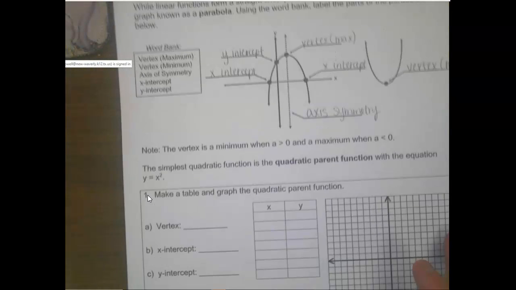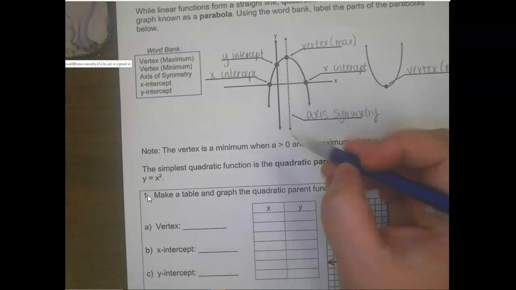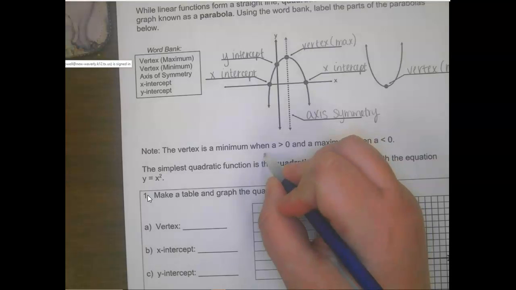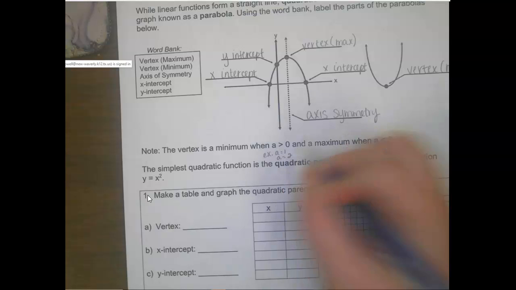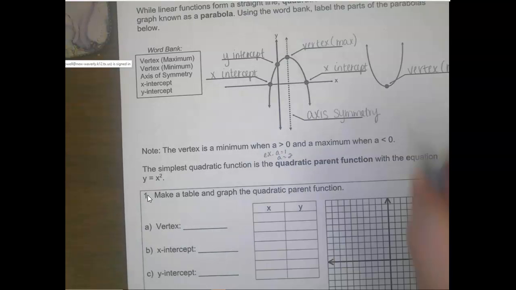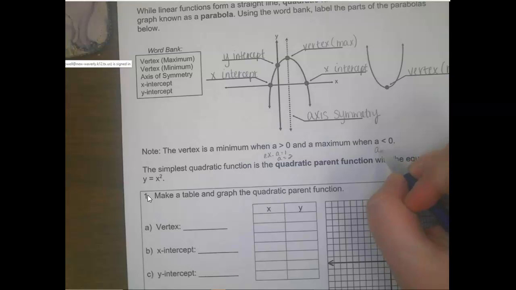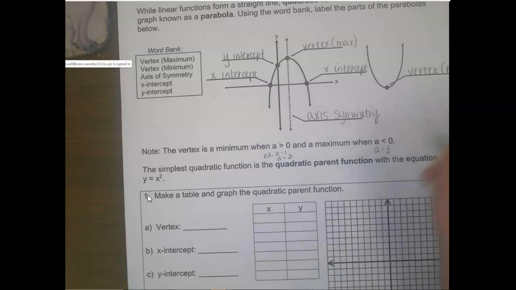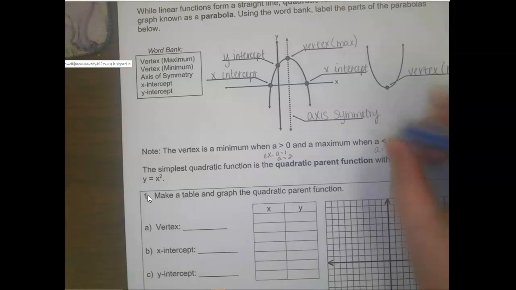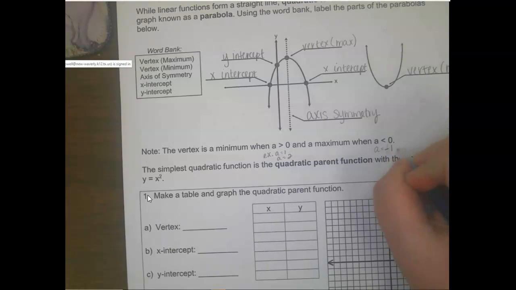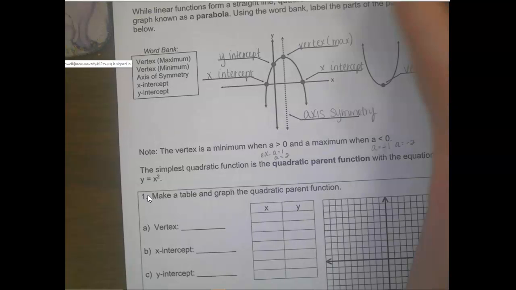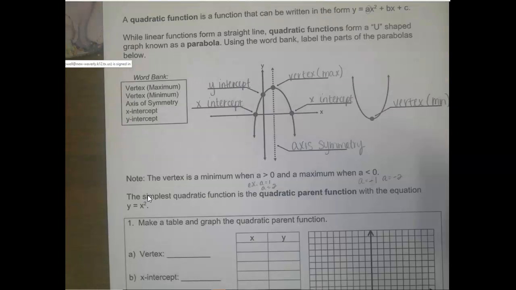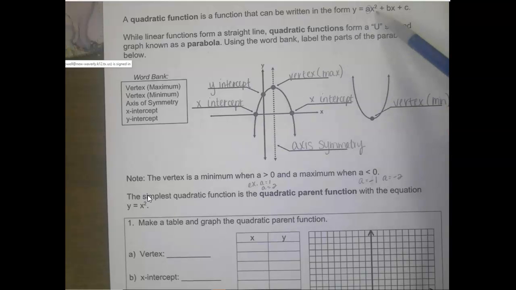All right, the vertex is a minimum when a is greater than 0. So examples: if a equals 1 or a equals 2, then the vertex is a minimum. But when our a is less than 0, so when a equals negative 1, negative 2, and so forth, then it's going to be a maximum. And remember, a is that coefficient in front of my x squared.